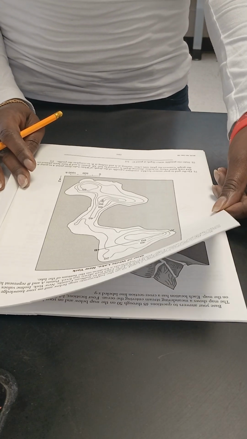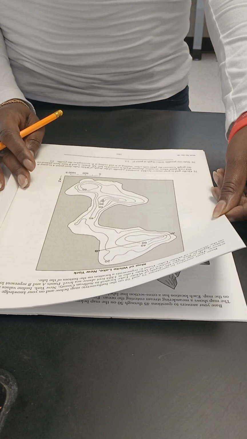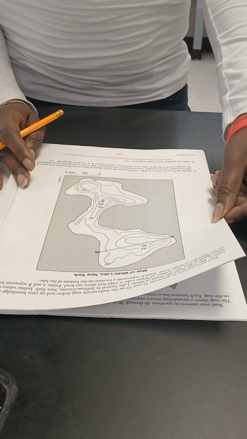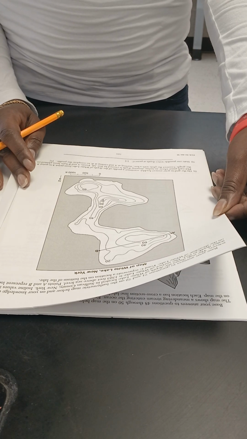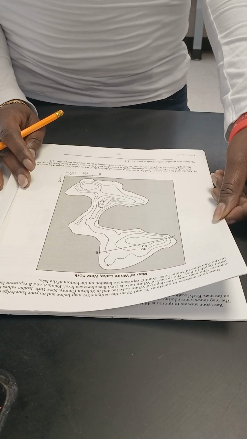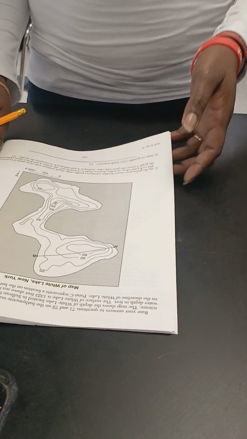The surface of White Lake is 13.23 feet above sea level. Point A and B represent locations on the shoreline of White Lake. Point C represents the location on the bottom of the lake. All right, so that was the information.